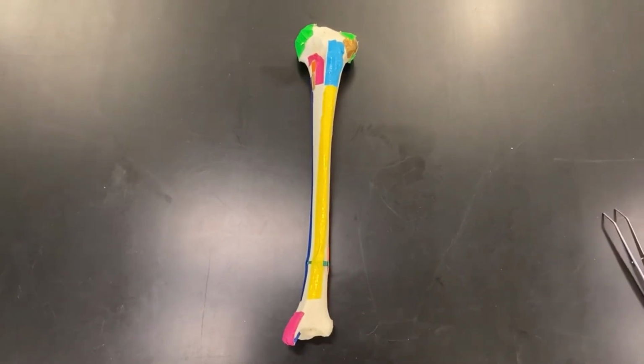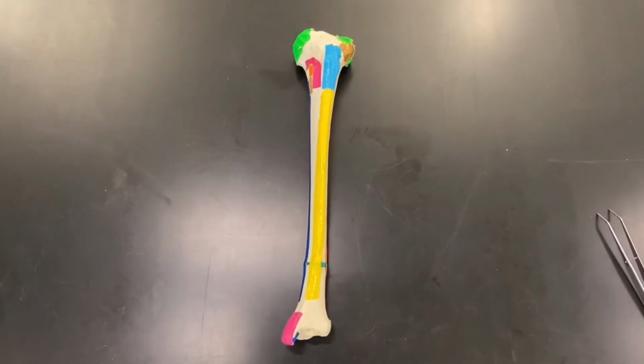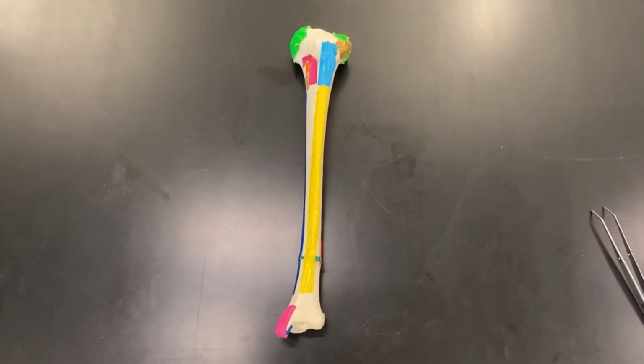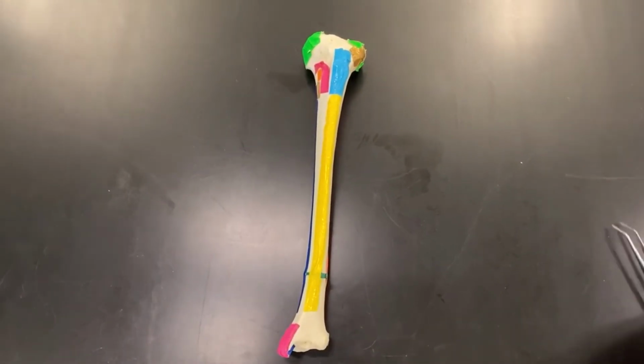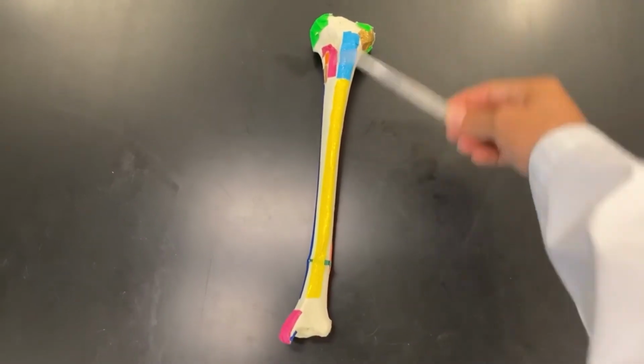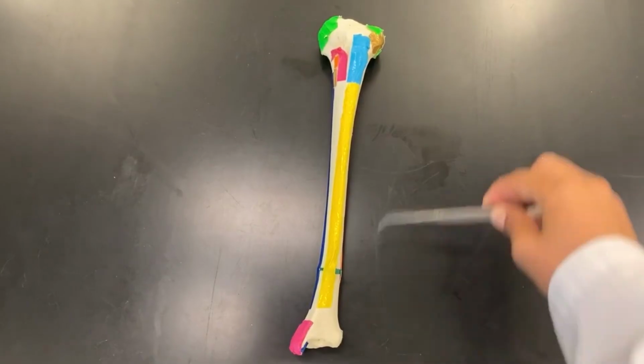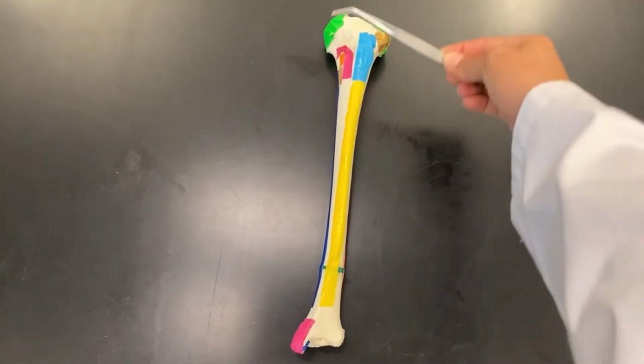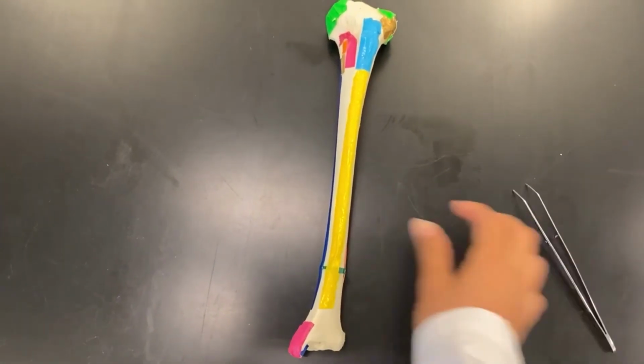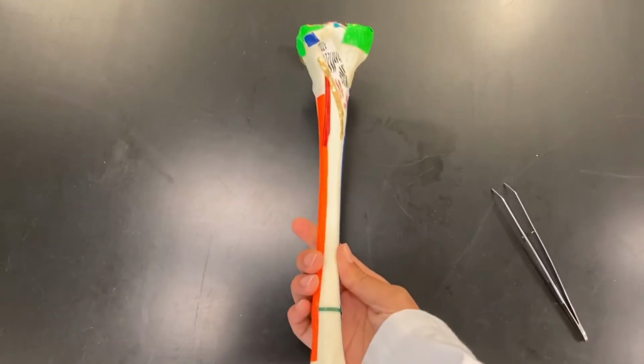Here we have our tibia. This is a left tibia. It is in the anatomical position. We have the proximal, distal, medial, lateral, anterior, and posterior on the back.